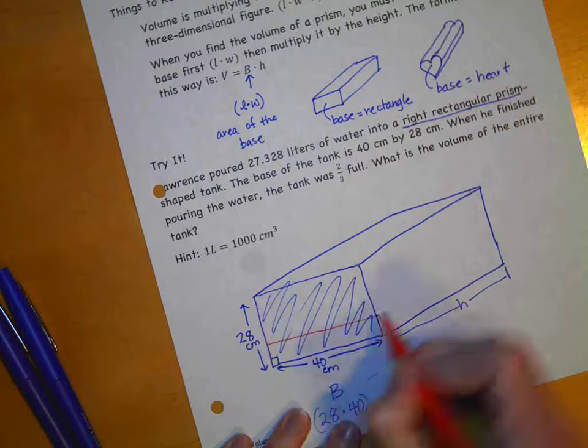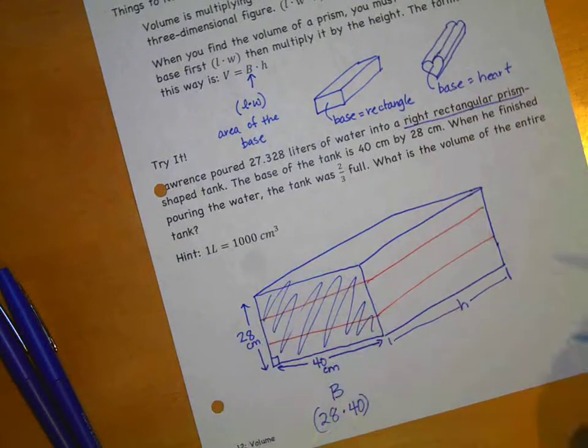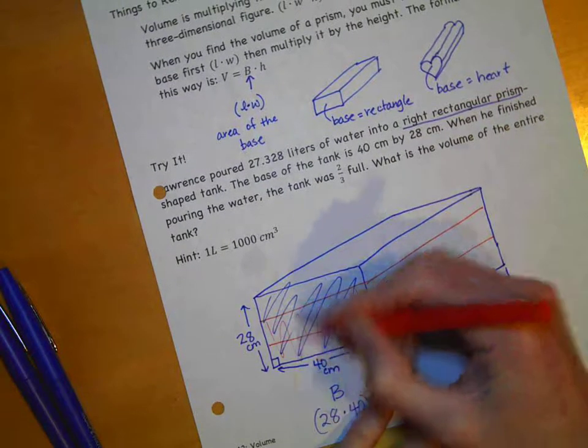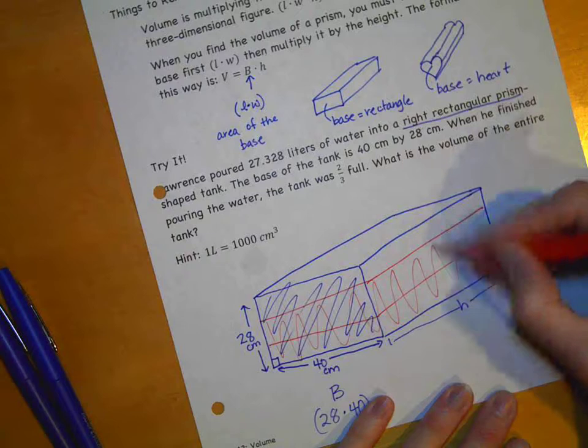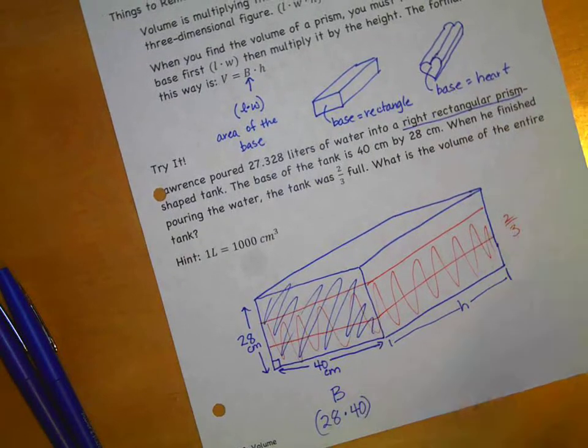So if we split this into thirds, there's 1, there's 2. This amount of water that's sitting in here is the red, that's the water, and it only fills up 2/3 of the tank. So we want to know what is 3/3 of the tank. What we're trying to figure out is what would be the height.